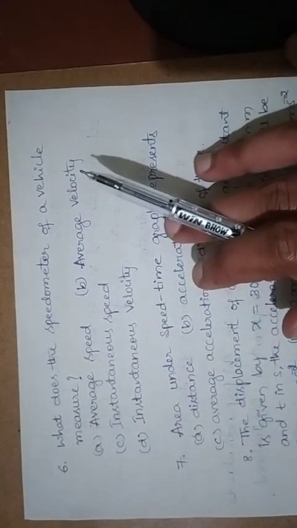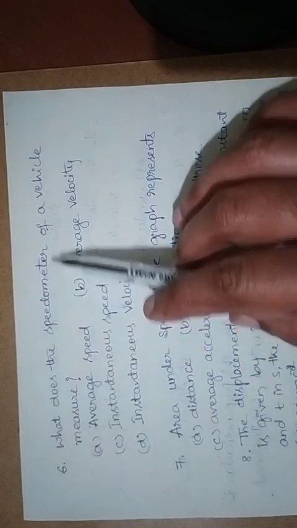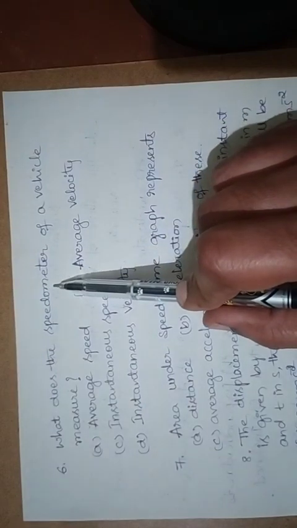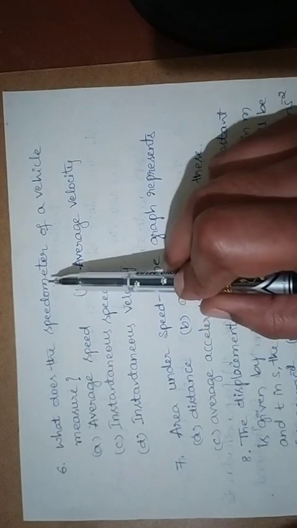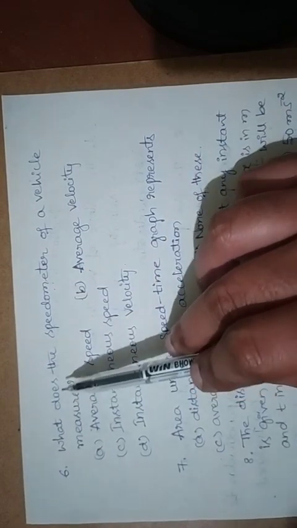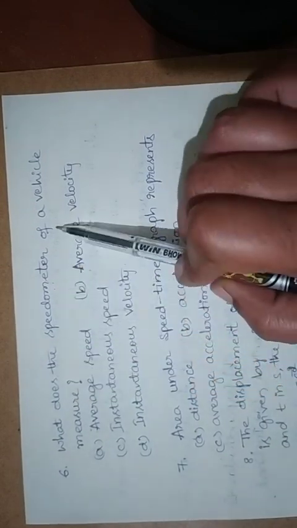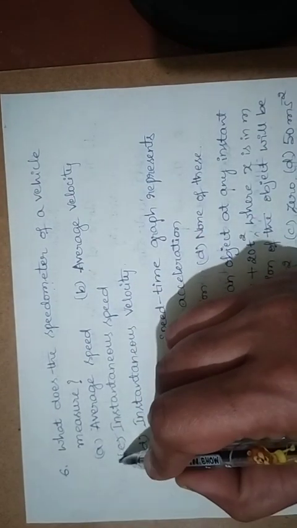Next, question number 6. What does the speedometer of a vehicle measure or read? Speedometer is a device which can measure the instantaneous speed of a vehicle. Hence, the speedometer measures instantaneous speed. Hence, the right answer is option C.